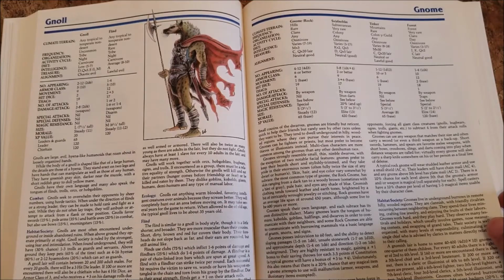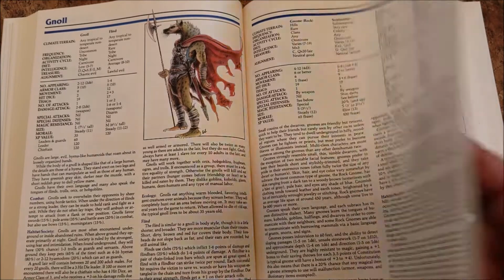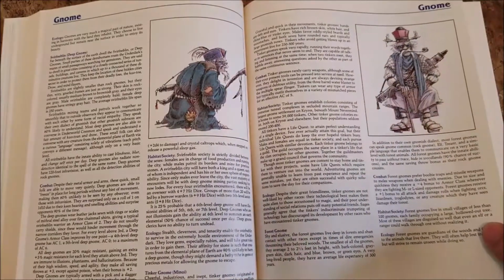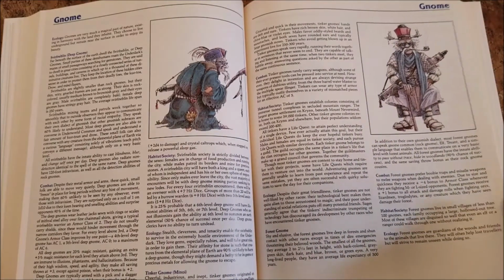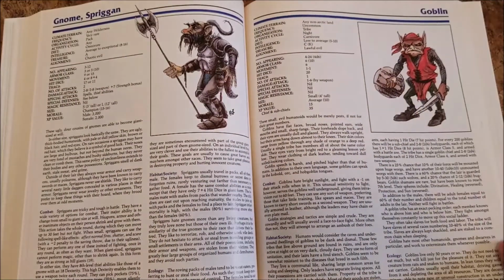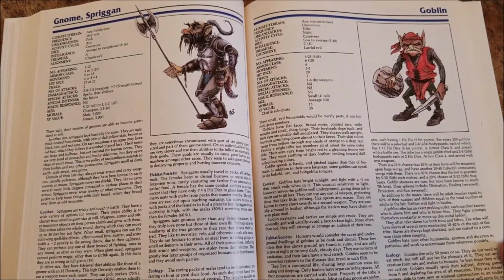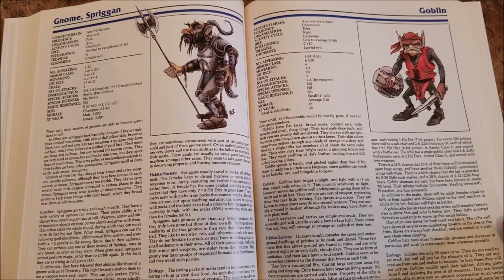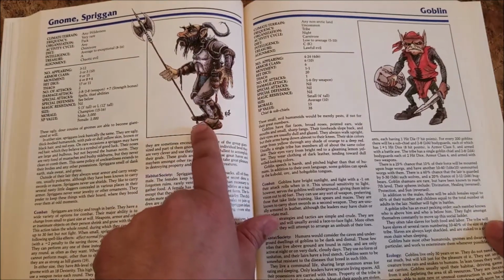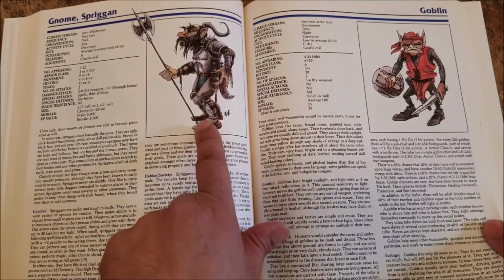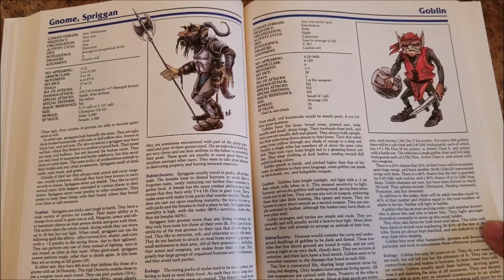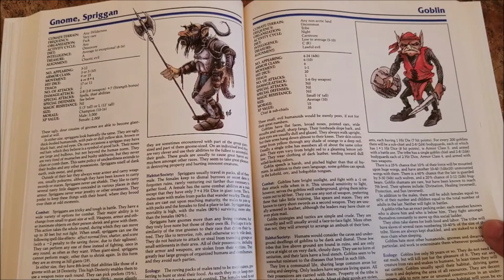The Gnoll. Gnolls are, in my opinion, a very integral part of any D&D campaign. I've used them quite extensively myself. Same with gnomes. Same with goblins. And here's another example of the artwork. You can tell this art piece right here is quite a bit more detailed and quite a bit better executed than the one for the goblin, unfortunately. But they tried. I'll give them an E for effort on that one.